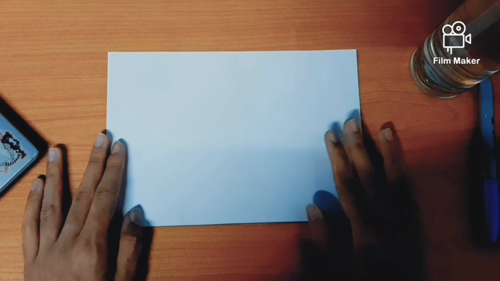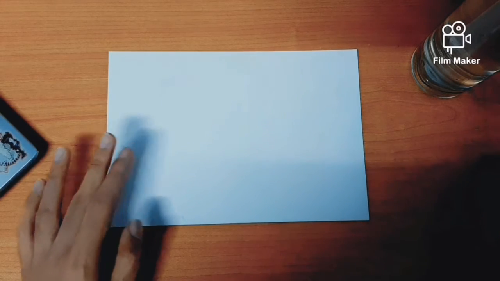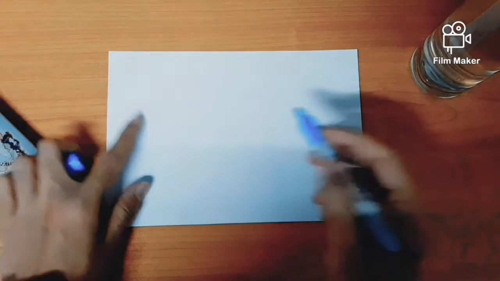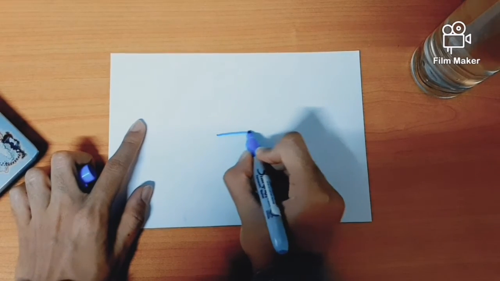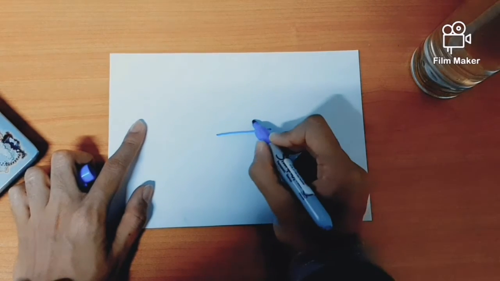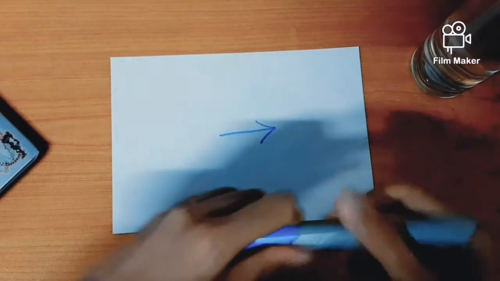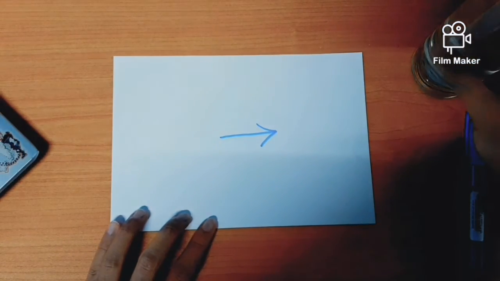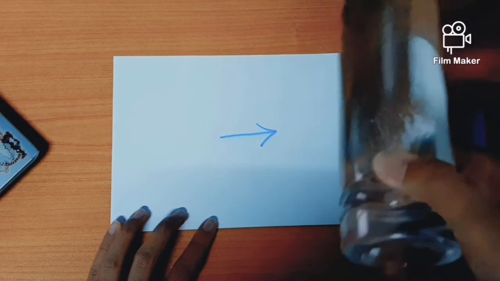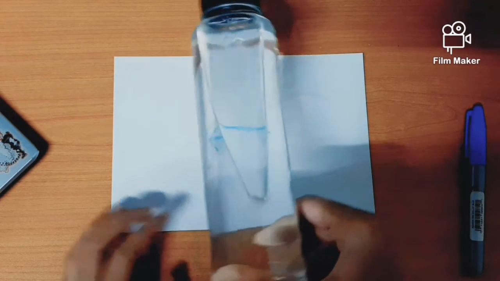First take a piece of paper and draw an arrow. Then take the bottle and put it here.